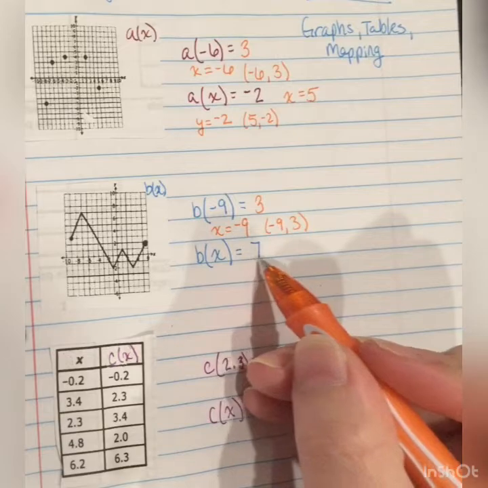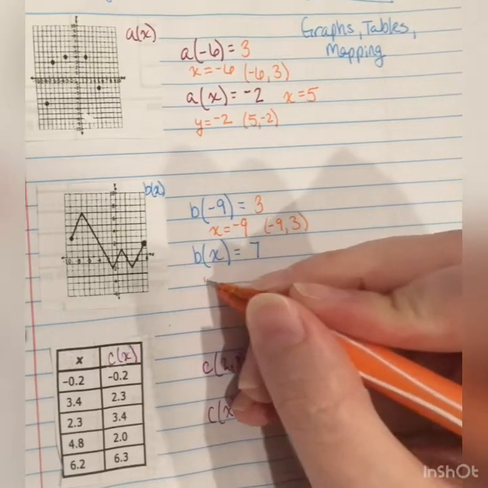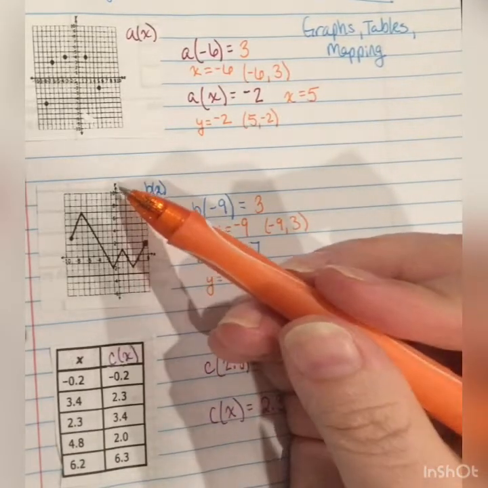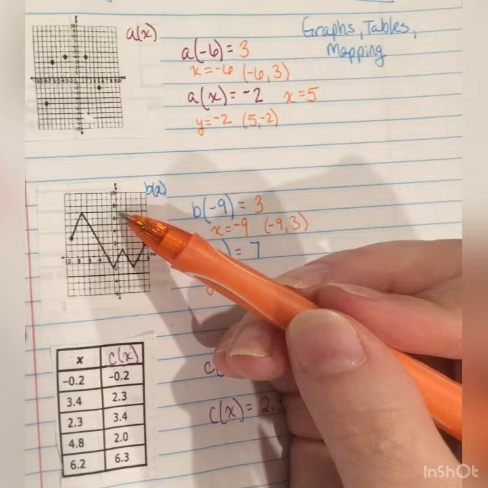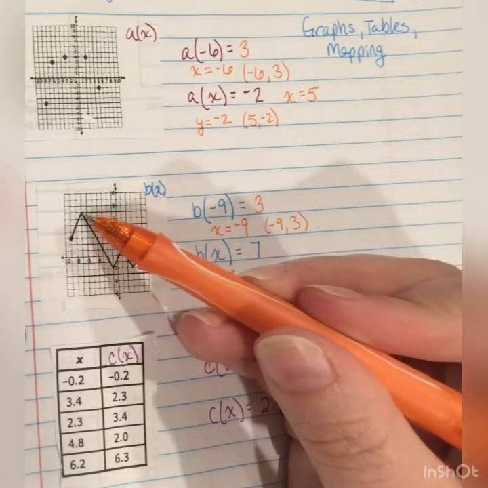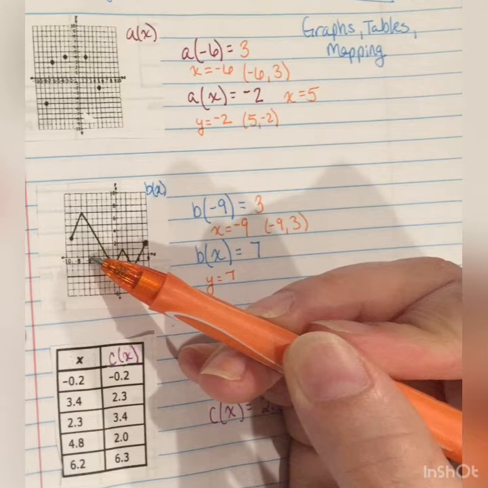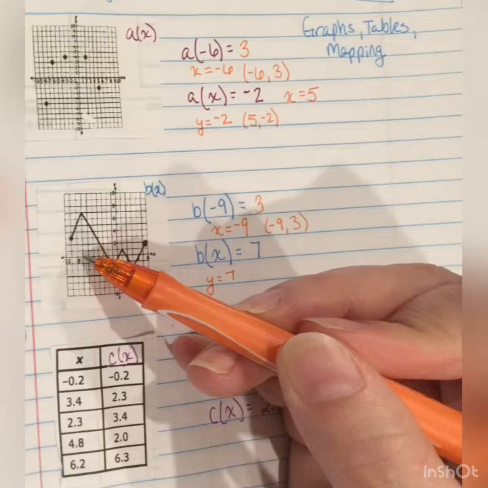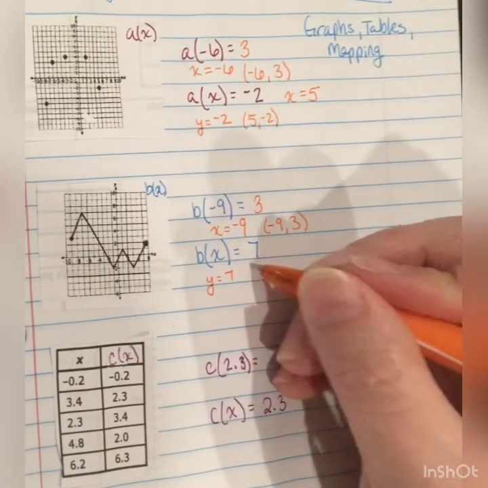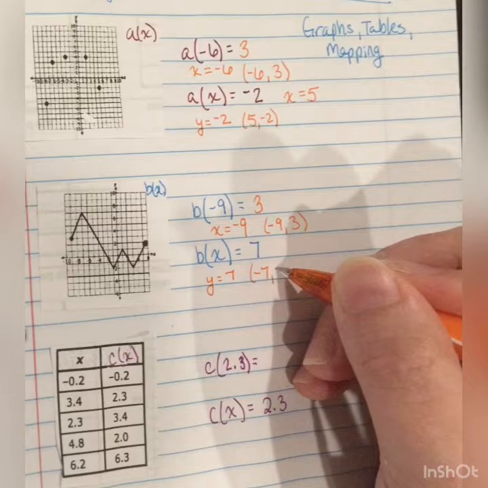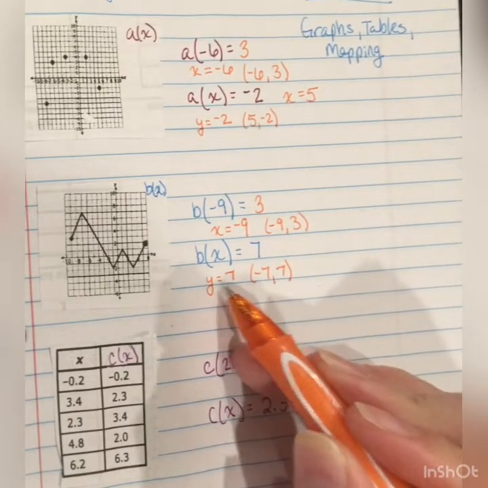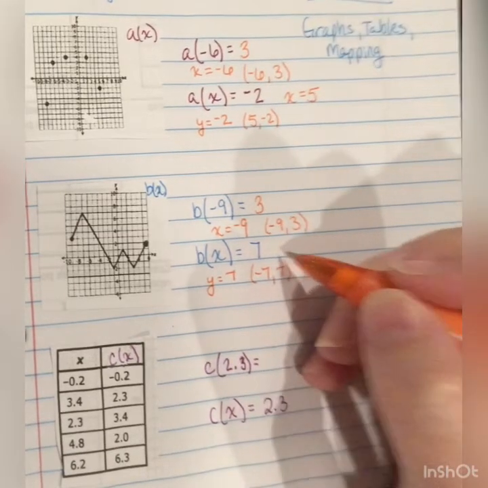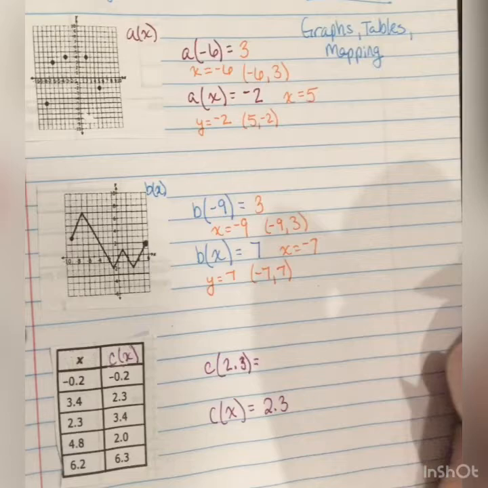So my answer for the input of -9, my output would be 3. And here it's telling me my output is 7, or my y value is equal to 7. So if we look along the y-axis, here's 7, and the only dot that reaches that high is at -7. All right, that looks right to me. -7, 7. So again, if our y value is 7, we're looking for our input, our x value. So x is -7.